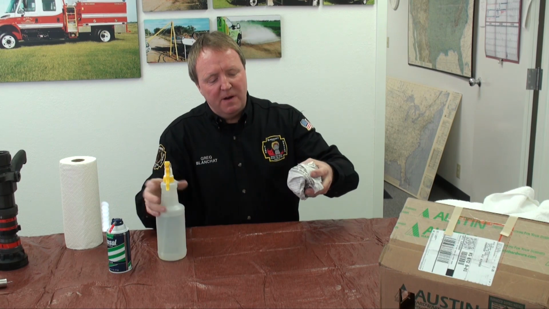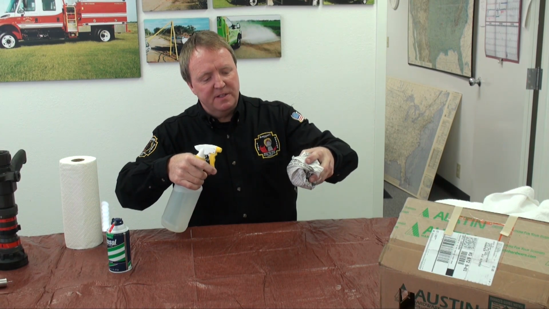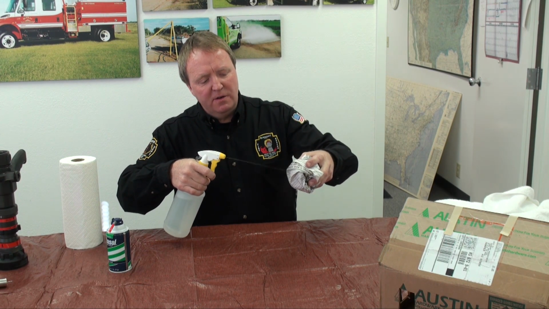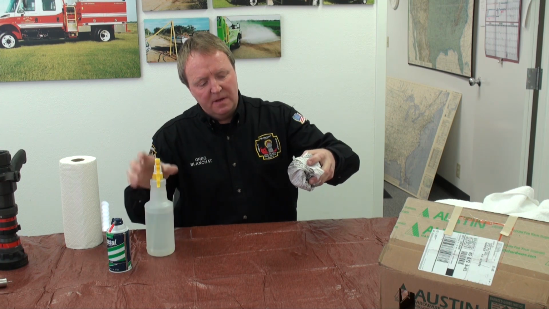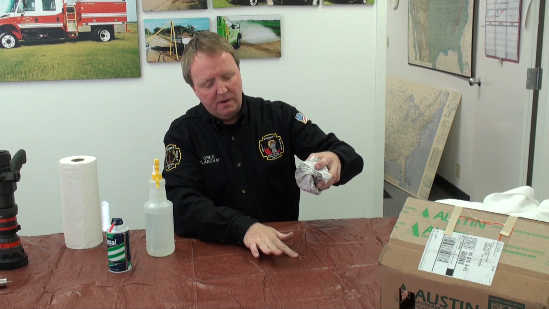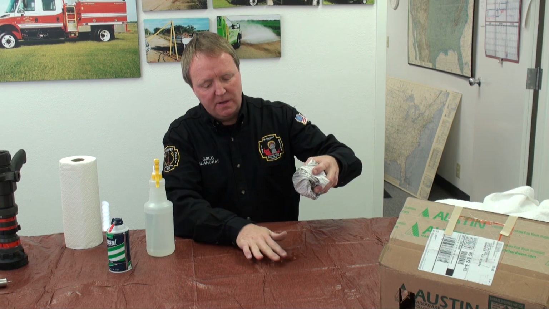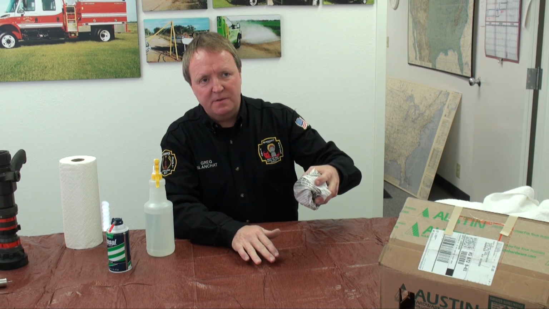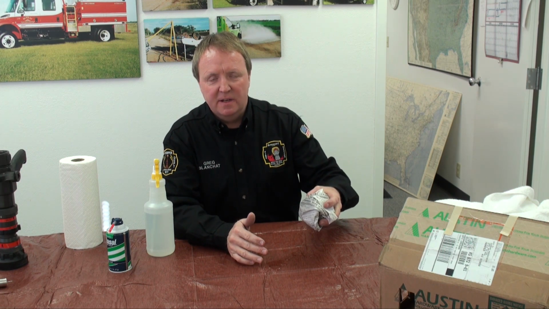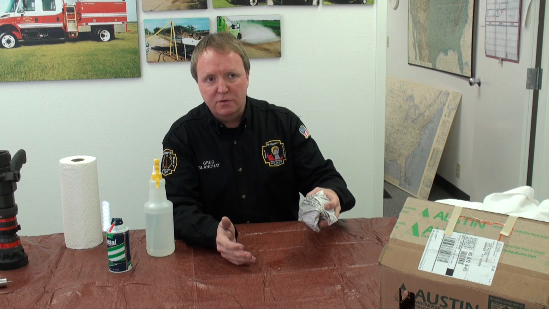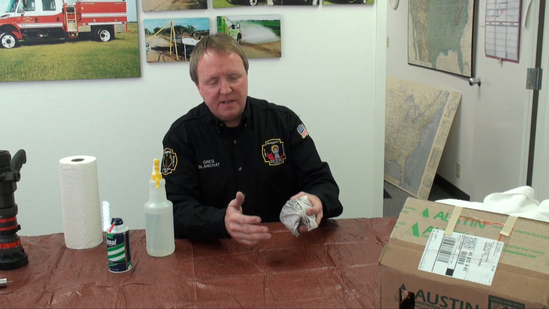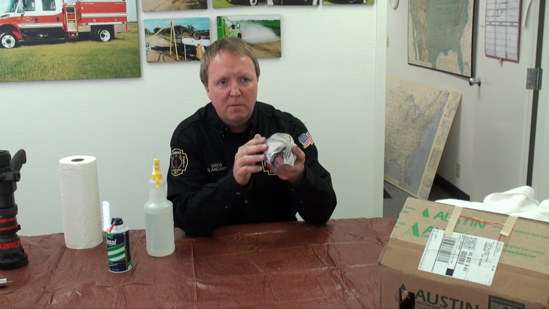My hydrocarbon's on fire, and I'm spraying it with water to put this out. Now, notice something's going on here. See the water running off? Where's this water going? It's going down into our streams, into our lakes, into our rivers, into our sewer systems, and it's contaminated. What's this hydrocarbon made out of?